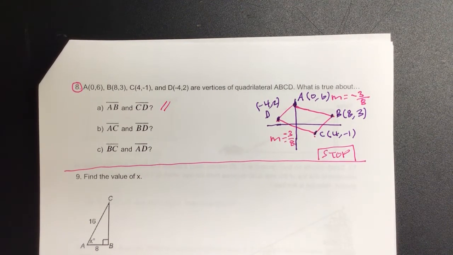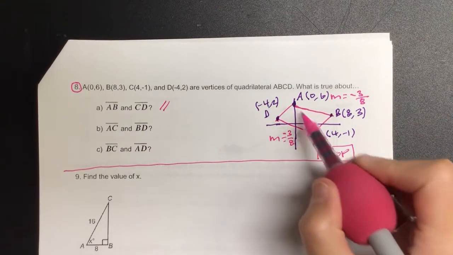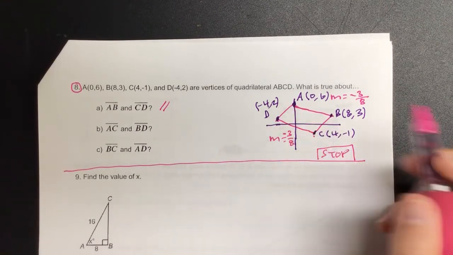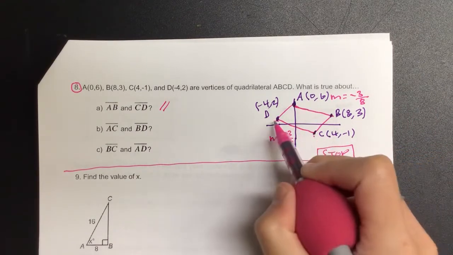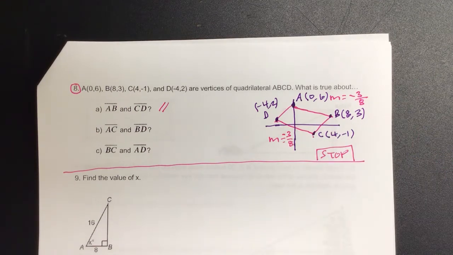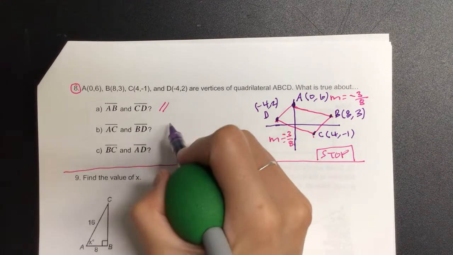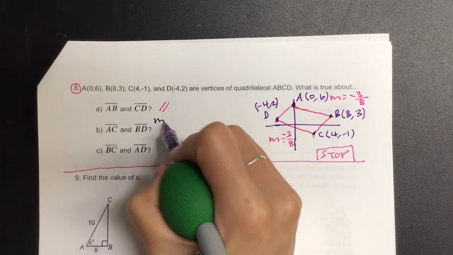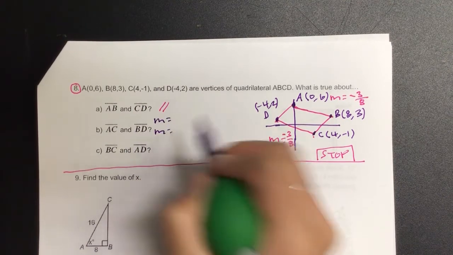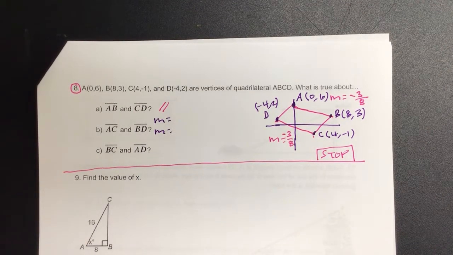The next one says AC and BD. Aren't those the diagonals? Right? So between AC and BD, let's go ahead and find the slope. We know AC has to be negative because when I connect those two points, it's going downward.